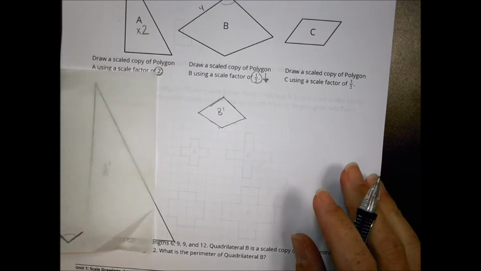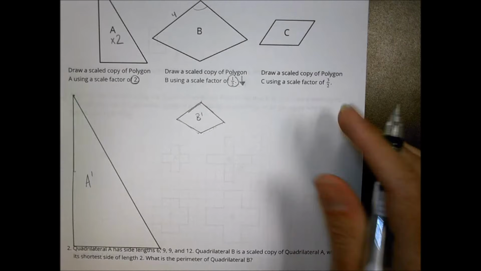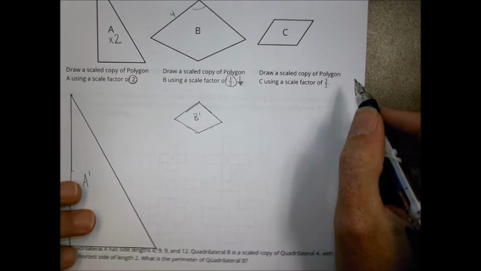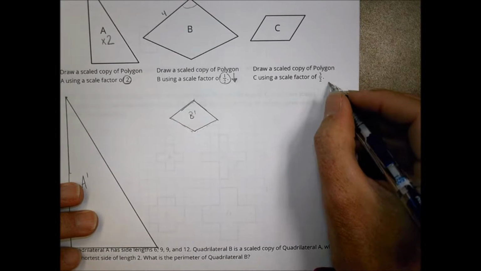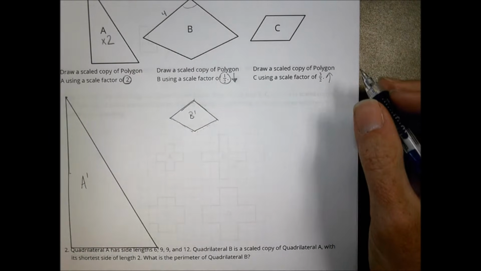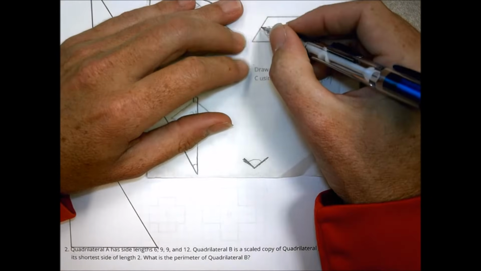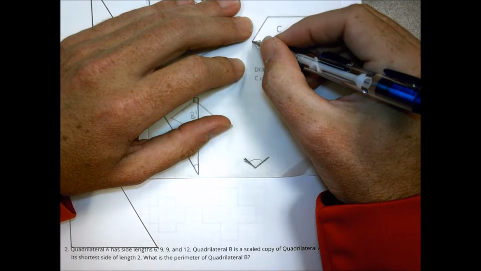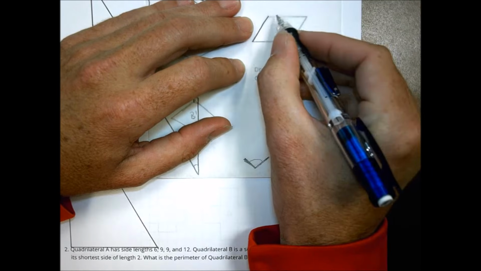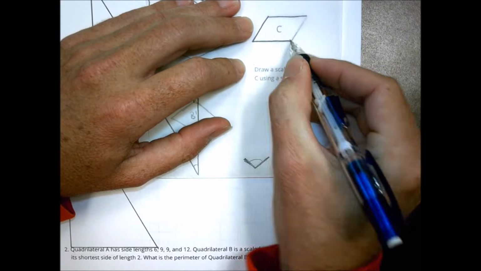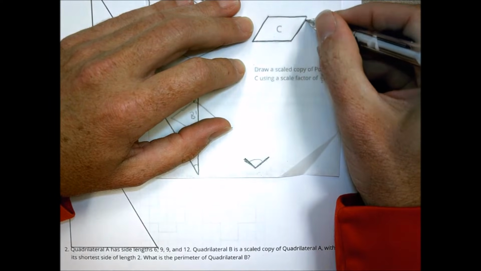C is a similar idea. It's also a little tricky, because now we have a polygon with a scale factor of 3/2. Now 3/2 is greater than 1, so we're going to be making a larger scaled copy. You do have some angle measurements here, so I'm going to go ahead and just trace this whole shape out for now, so I can deal with the angles as they come up later. And so I can trace that there.